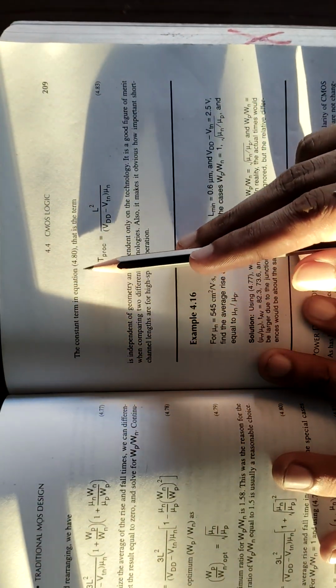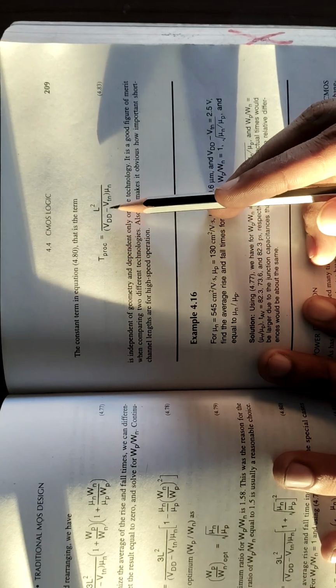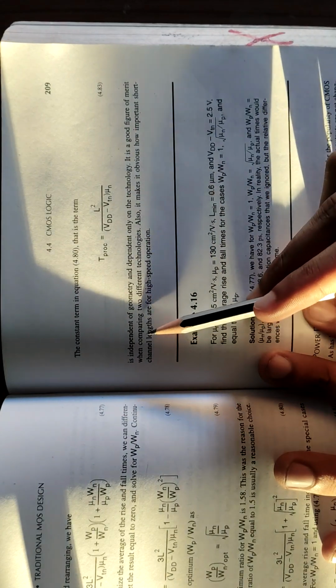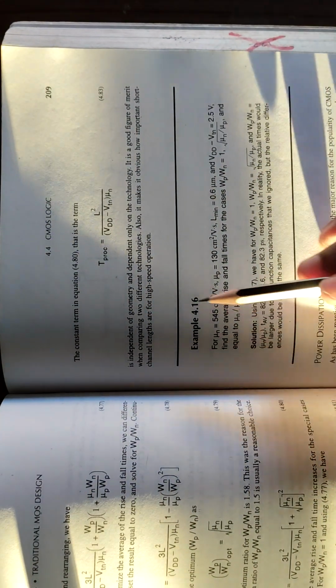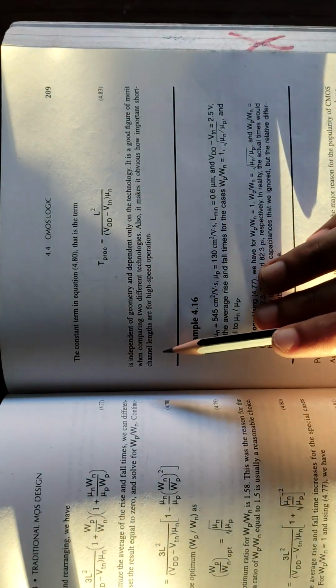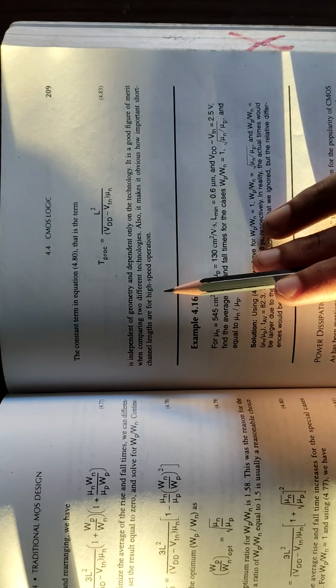The constant term in the equation, that is the term P prox equal to L square by (VDD minus VTN) nu N, is independent of geometry and dependent only on the technology. It is a good figure of merit when comparing different technologies. Also, it makes obvious the importance of short channel lengths for high speed operation.